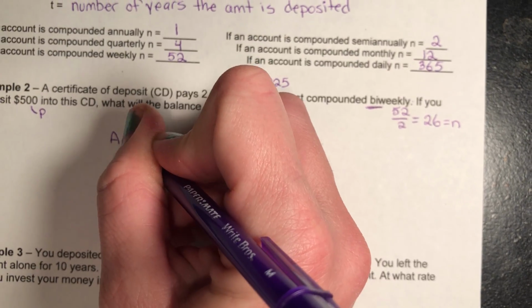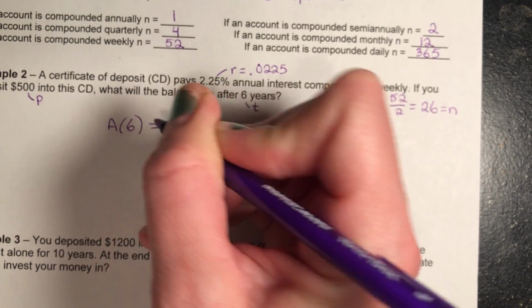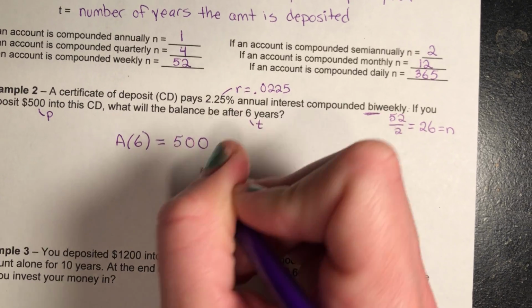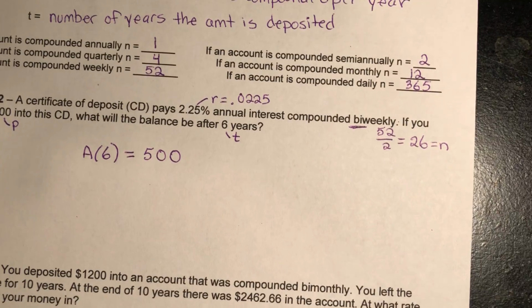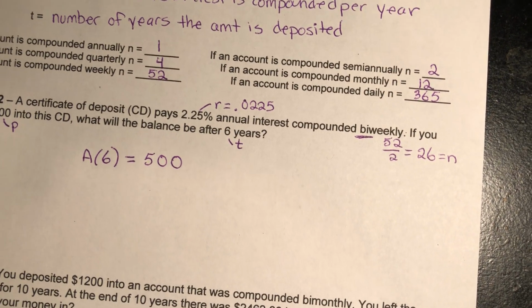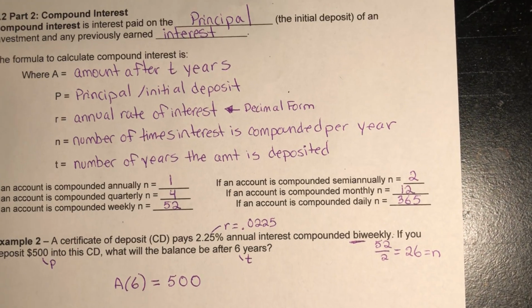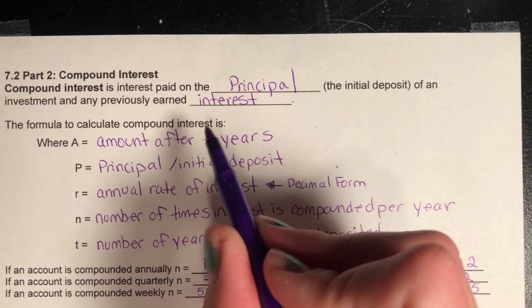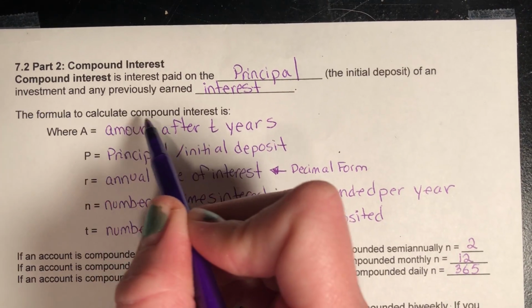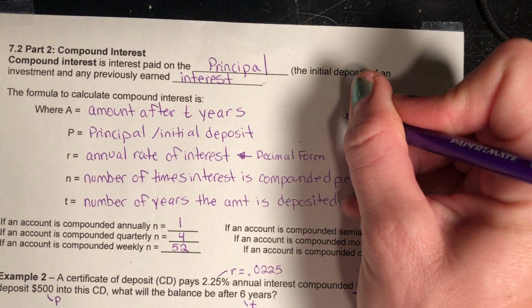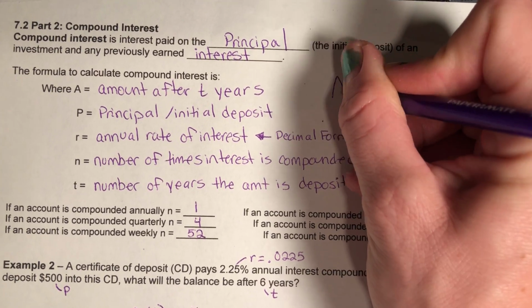So after 6 years, we are looking at $500. Oh, and I probably didn't even tell you that there is a formula here. Let's back it up. That's probably the most important part right here. The formula to calculate compound interest is, and I left that blank. Let's put it over here, nice and large.